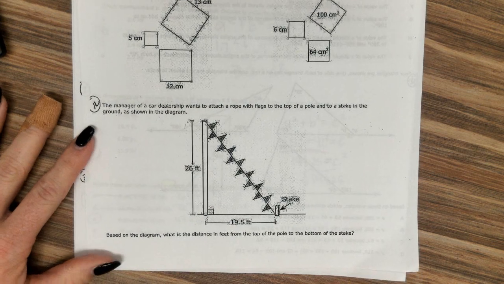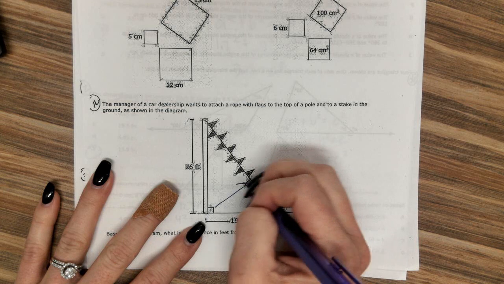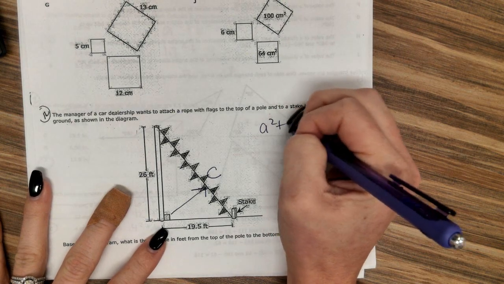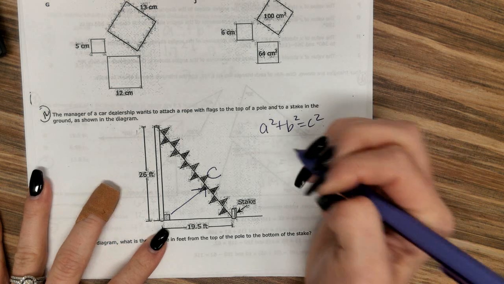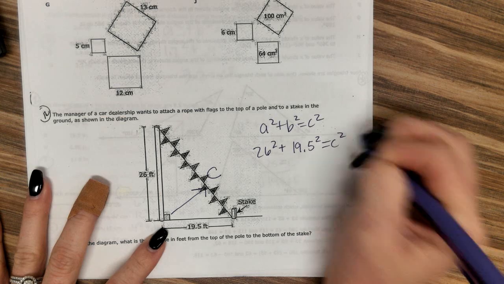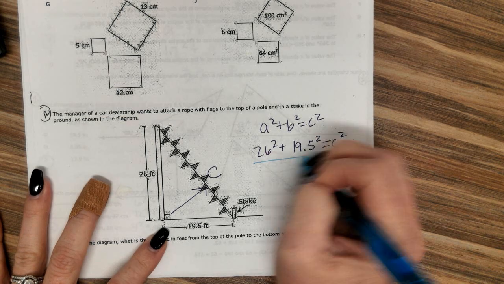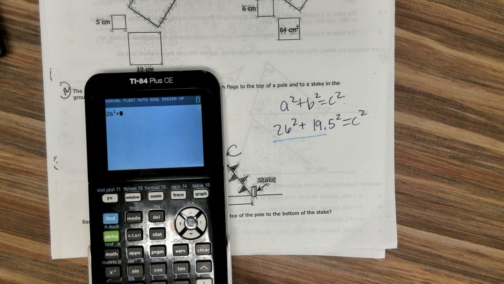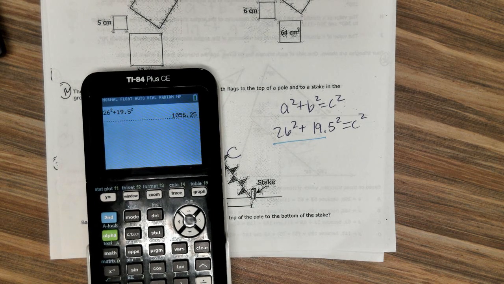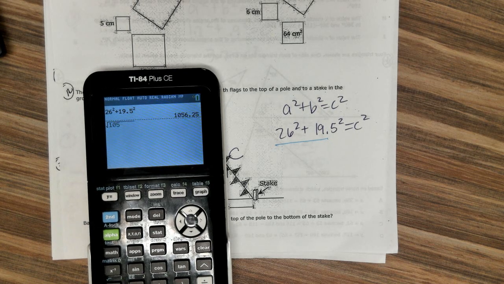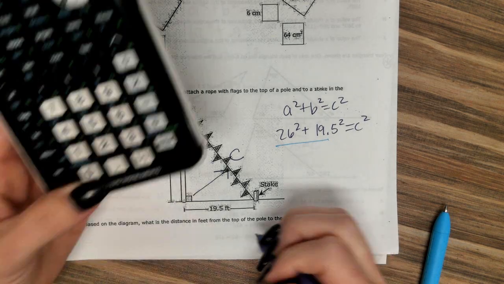Number 12, what am I solving for? Side what? C. So I do a squared plus b squared equals c squared. 26 squared plus 19.5 squared equals c squared. Do I add or subtract? Add. 26 squared plus 19.5 squared, and then I square root my answer. And that's my answer, 32.5.